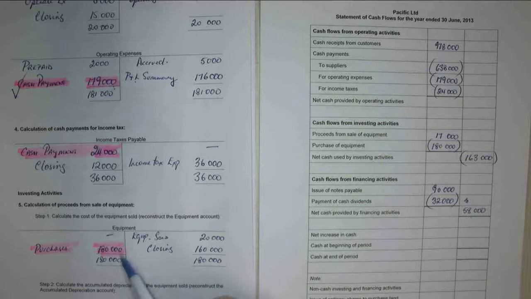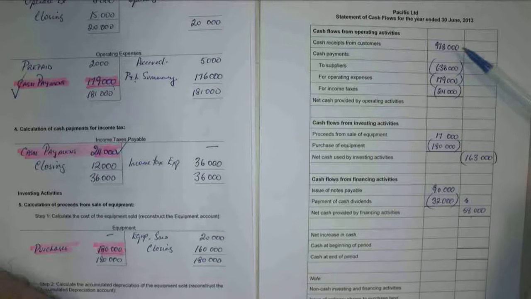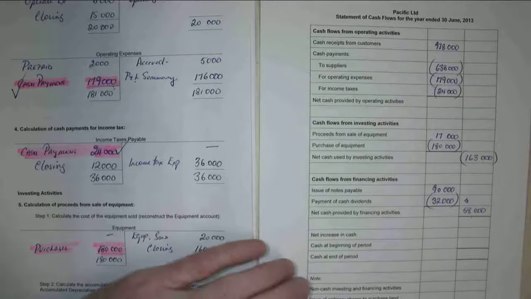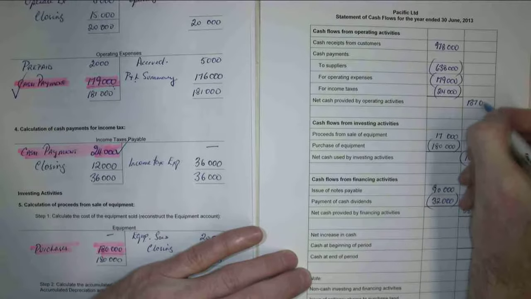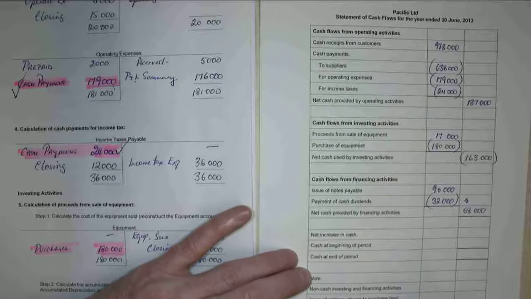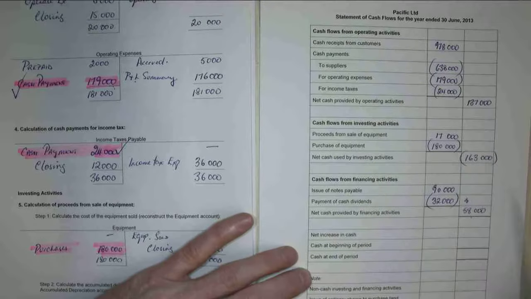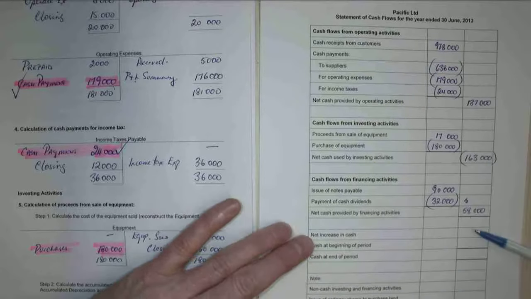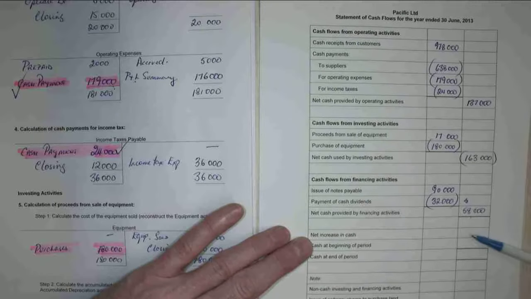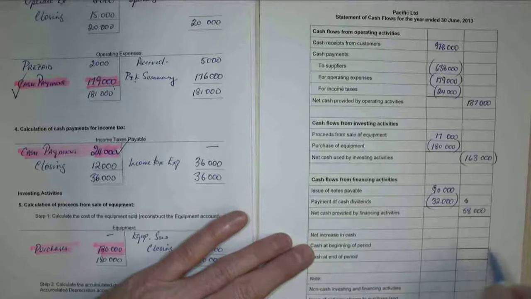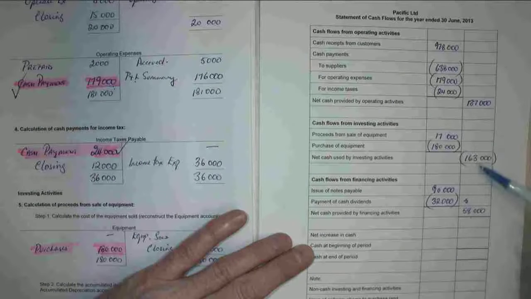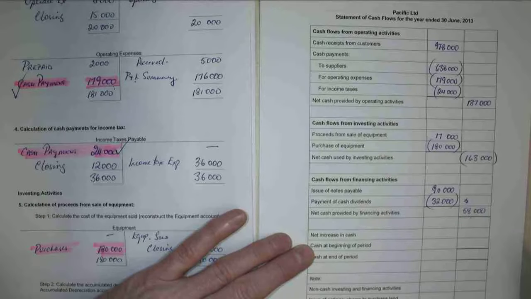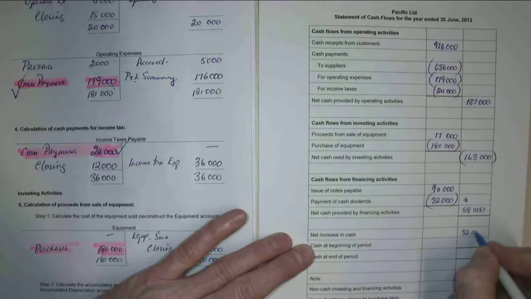Now that's all my operating activities. And if I quickly add that up, 137,000 being a cash inflow. So my 978 less all my items give me 137,000. Now what I need to do is get what's called the net cash flow. We know it's an increase here because it's what it's telling me. You'll have to work that out for yourself in the exam. 137 plus or minus 163 plus 58 gives me 32,000.